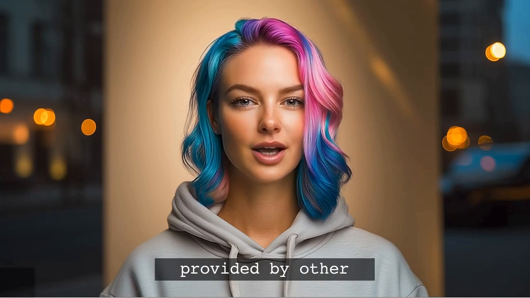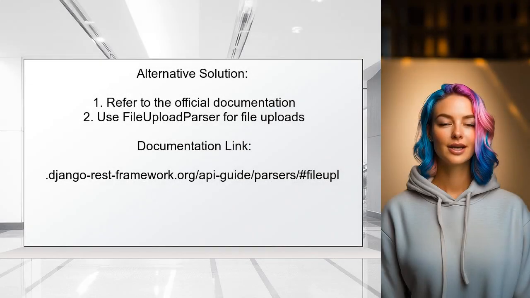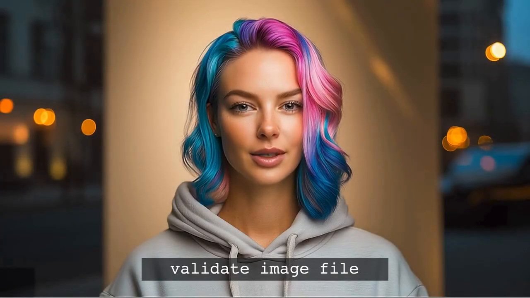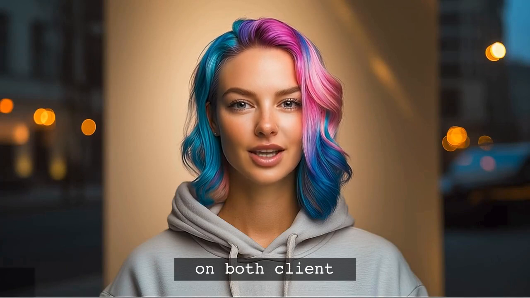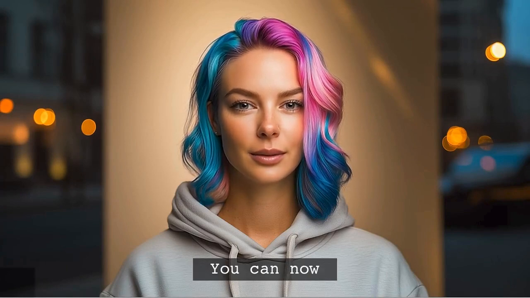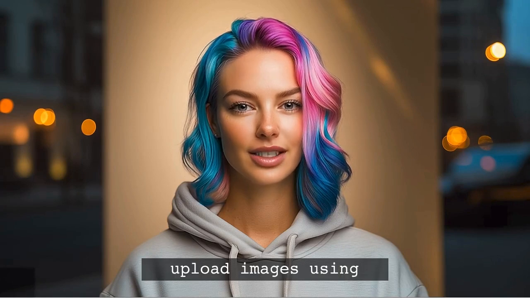Now, let's look at the answers provided by other users. An alternative approach, shared by another user, points to the official Django REST Framework documentation. They suggest using the file upload parser for handling file uploads, which can simplify the process of uploading images in your application. Here's a pro tip. Always validate the image file type and size on both the client and server sides to prevent any issues during the upload process.